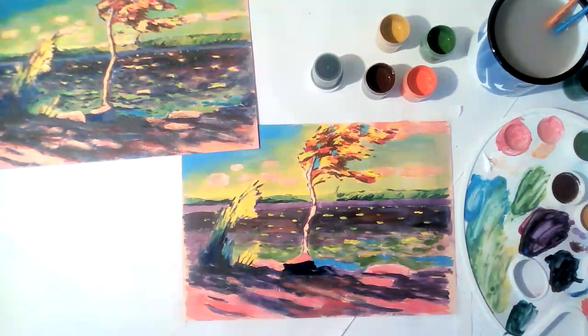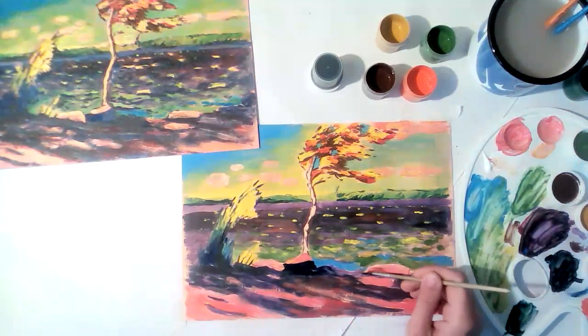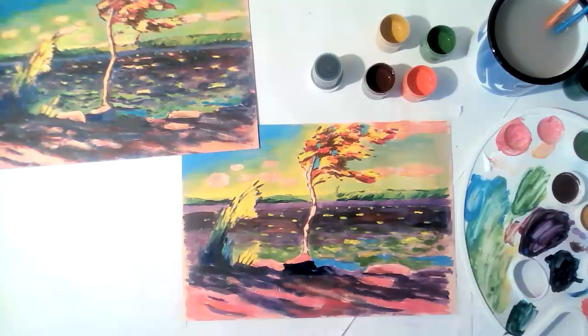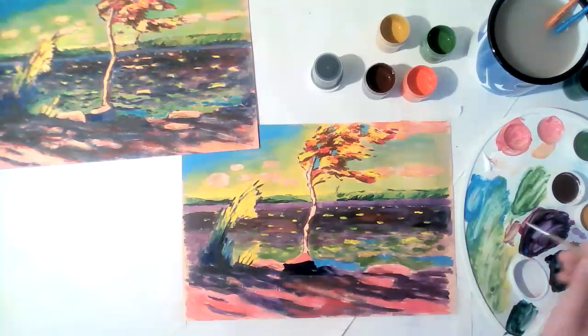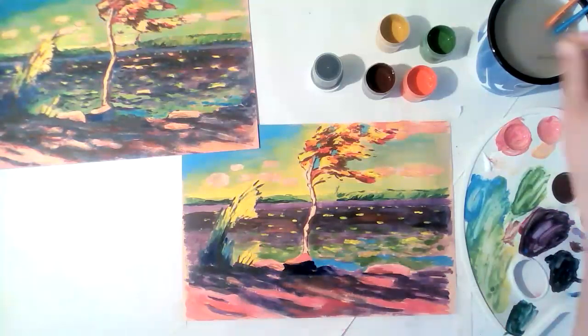So my stones should be dry, so I make a bit of light brown on the side of those light parts of the stones. Just a few strokes lightly, but at once it will give the shape.